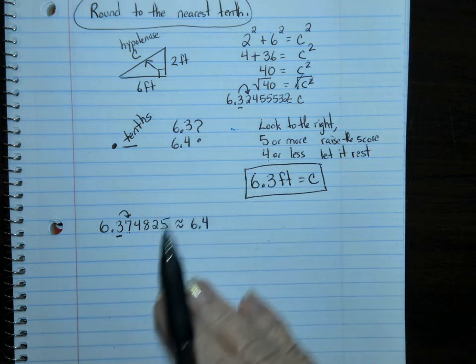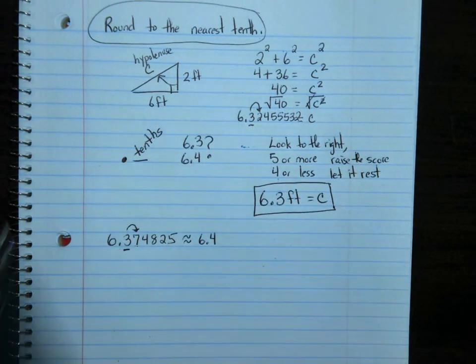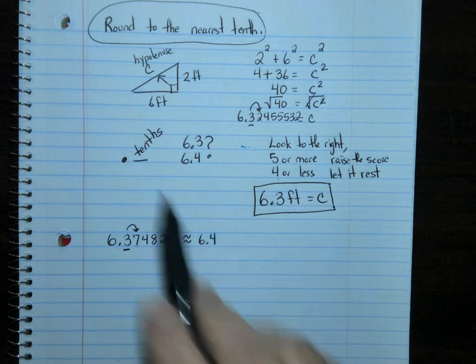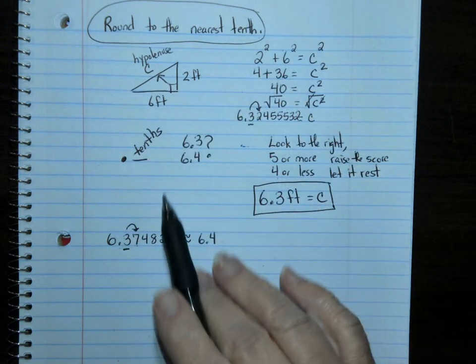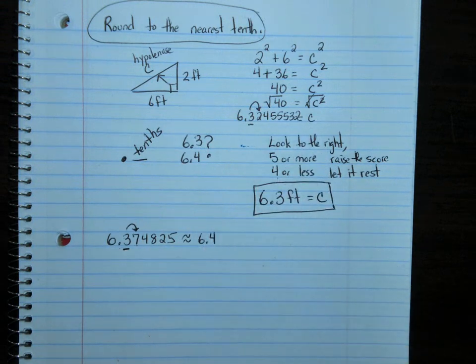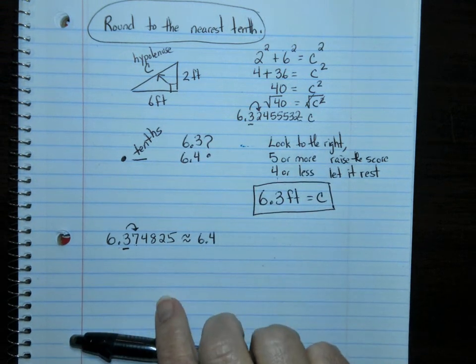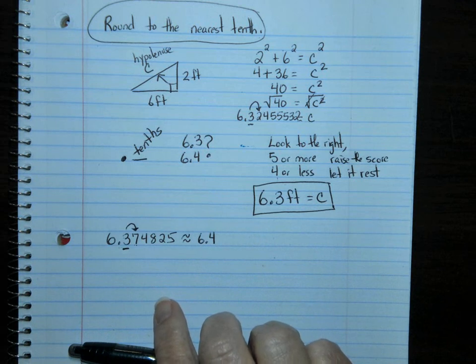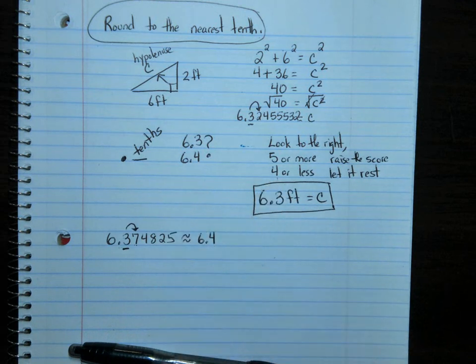So this is very important because some of your IXLs are going to tell you to round, and you might do the whole problem right, but if you type 6.4 instead of 6.3, IXL is going to mark the whole thing wrong and mark down your smart score. You don't want that to happen, so pay attention when you're rounding.